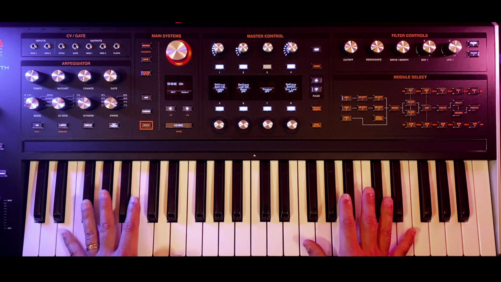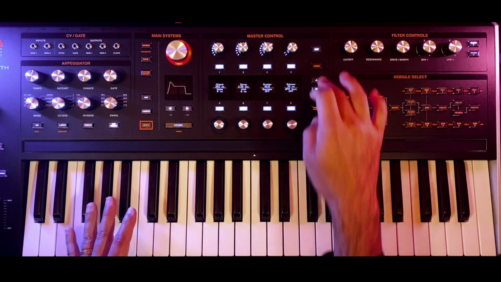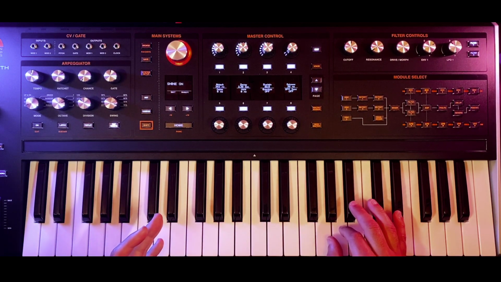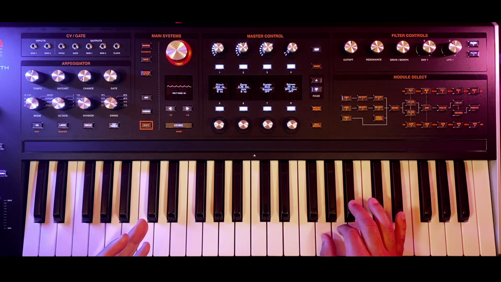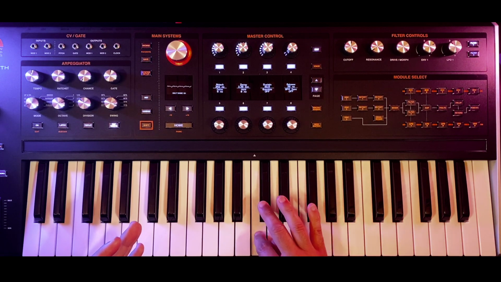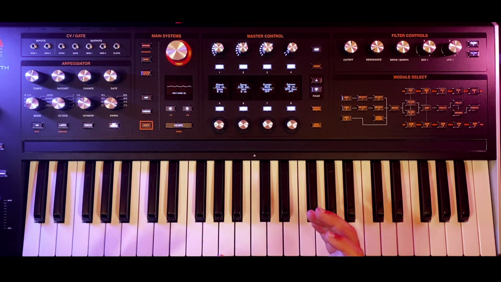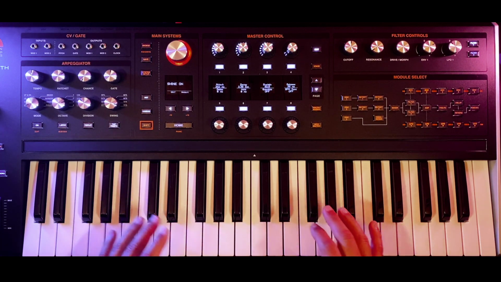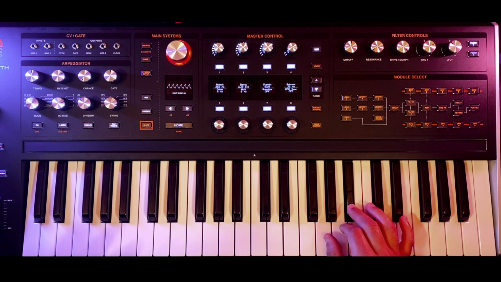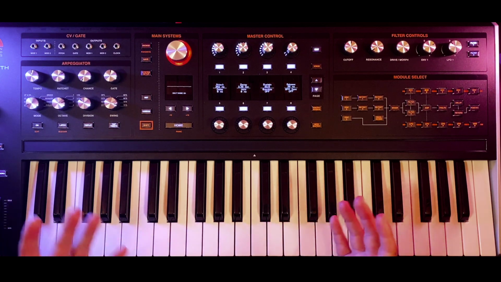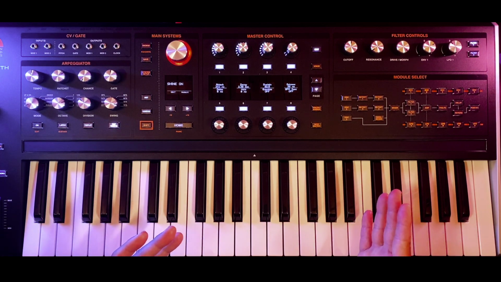Otherwise, what you have to do is to respect the envelope times here, the attack times, and wait for it before you trigger the next note. And that's more like the way that Richard Wright played on the original recording, waiting for the attack to open up the amplifier rather than jumping.